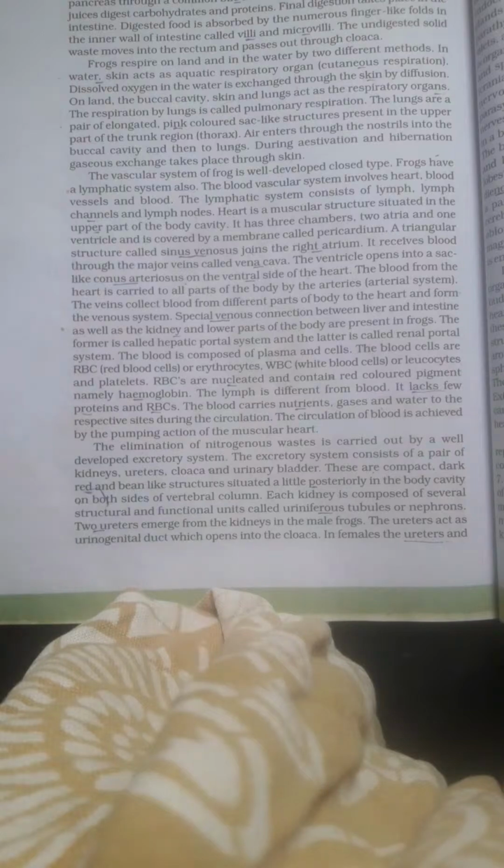So during this estivation and hibernation, gaseous exchange takes place through the skin. So the common thing is, when the frog is inside the water, skin acts as a respiratory organ. That is cutaneous respiration through the skin by diffusion, where it takes up the dissolved oxygen, right? And also during estivation and hibernation, it takes place through the skin as well.